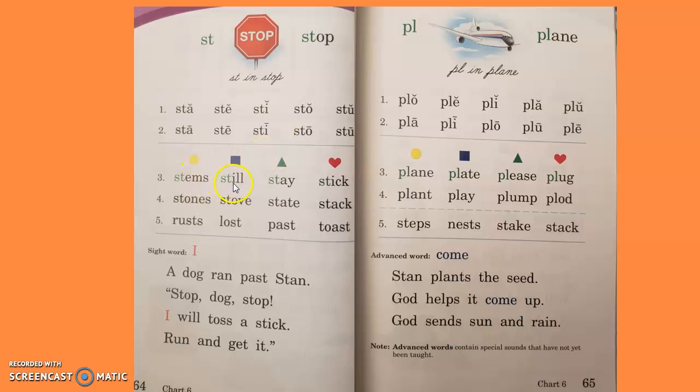Stems, still, stay, stick. Escuchen cómo es el sonido al inicio. St, st. Stones, stop, stayed, stack. Rust, lust, past, toast. Ahora miren la combinación al final. Rust, lust, past, toast.